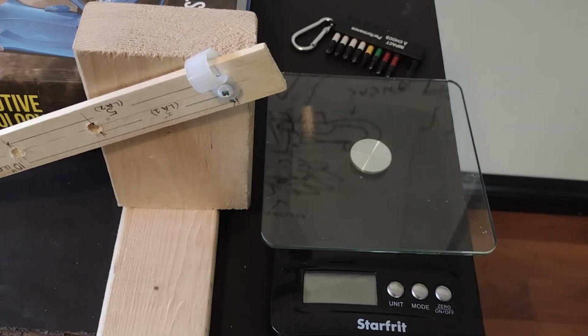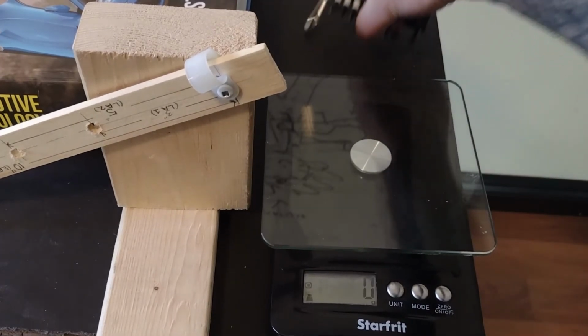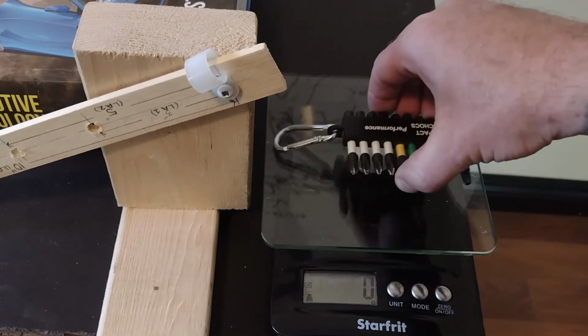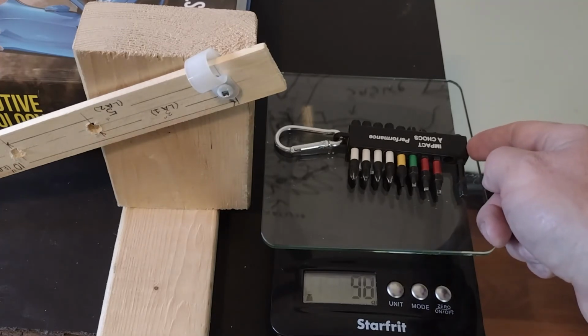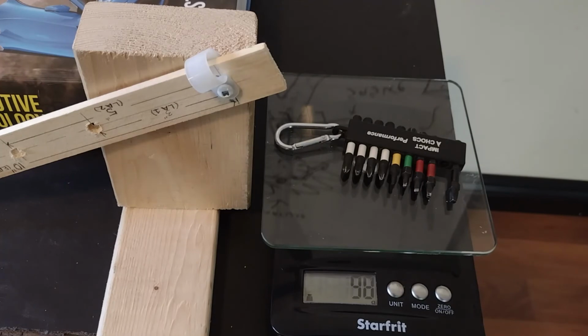So the idea here is we're going to weigh our input force in grams. And I wanted to use a nice easy number. And this is pretty close to 100 grams. I'm going to call that 100 grams. I think even if I tap it a little bit, we'll probably get it closer. Whatever.